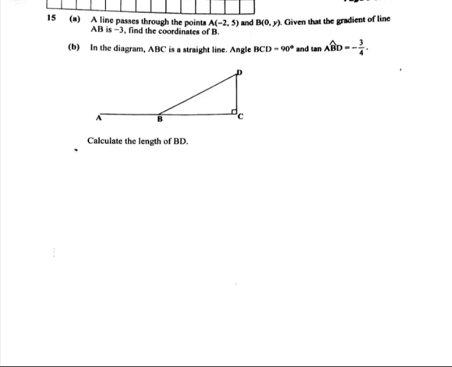So for part A, I'm going to start by writing down the formula for calculating gradient, which is m equals (y2 minus y1) over (x2 minus x1).